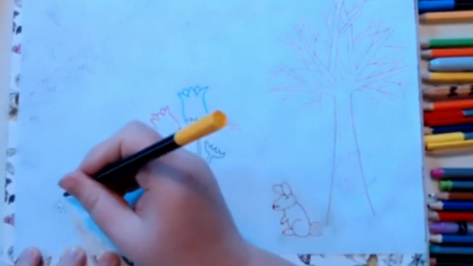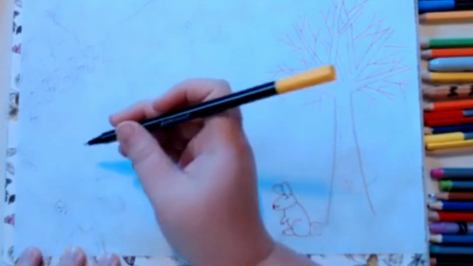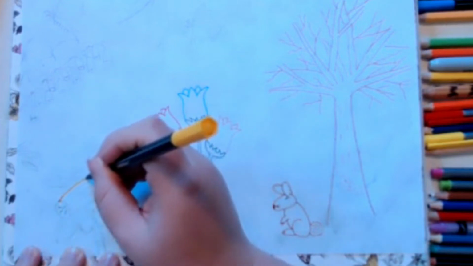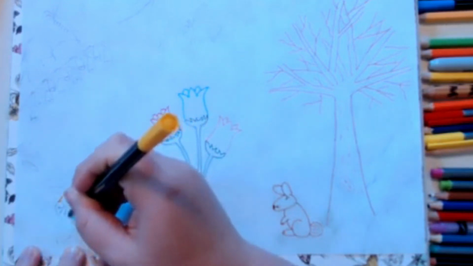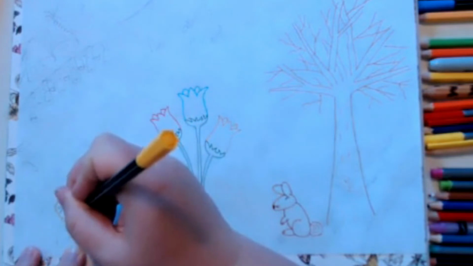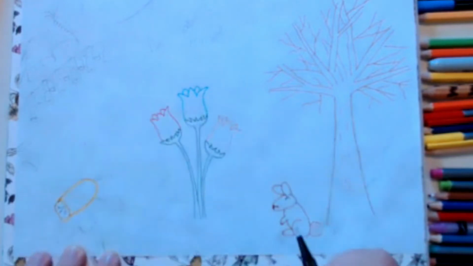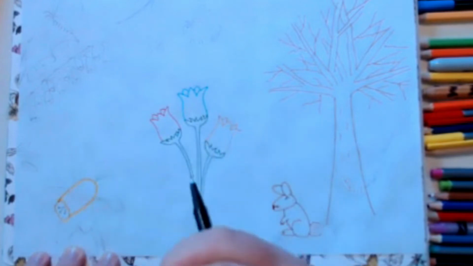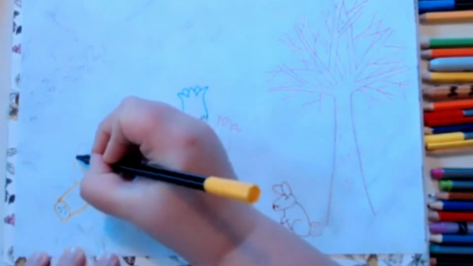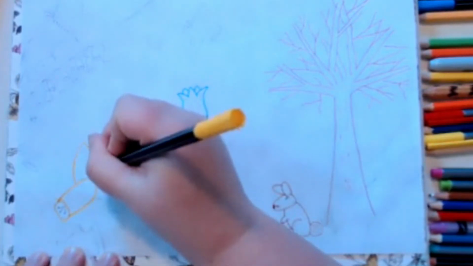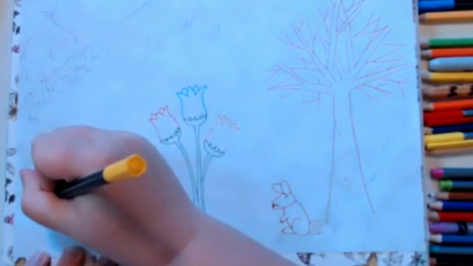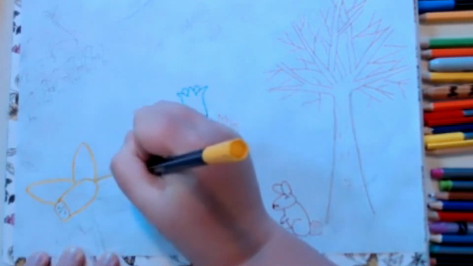Now I'm going to start with the trumpet in the middle. So what I want you to do is start at the base, go up, loop around, back down. And at the bottom, we're going to do a wiggly circle. And this is our trumpet shape that's inside a daffodil. On the outside, we have these beautiful pointed petals. So a flower has petals, and each small petal makes up the flower.